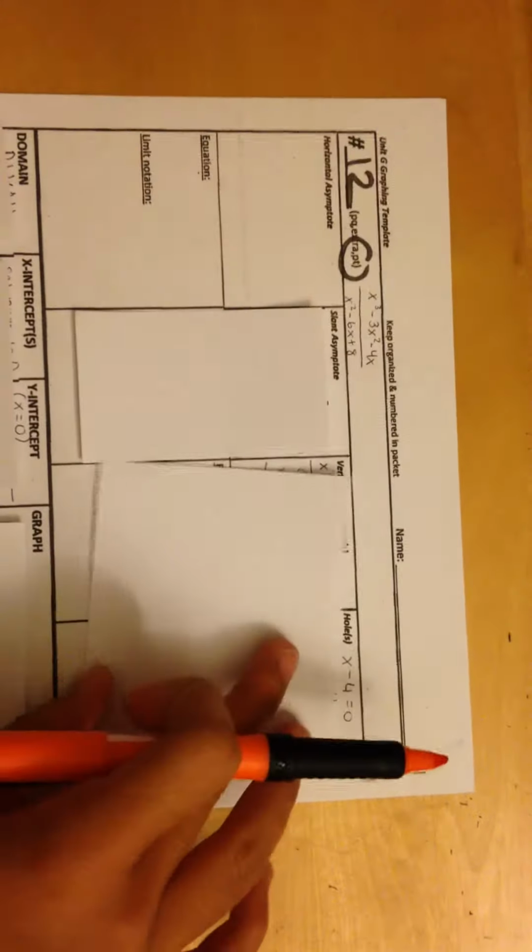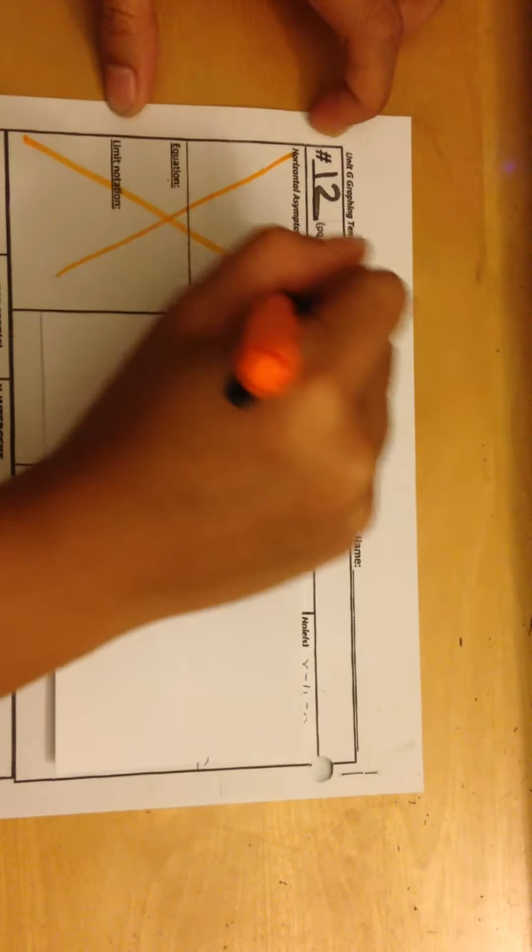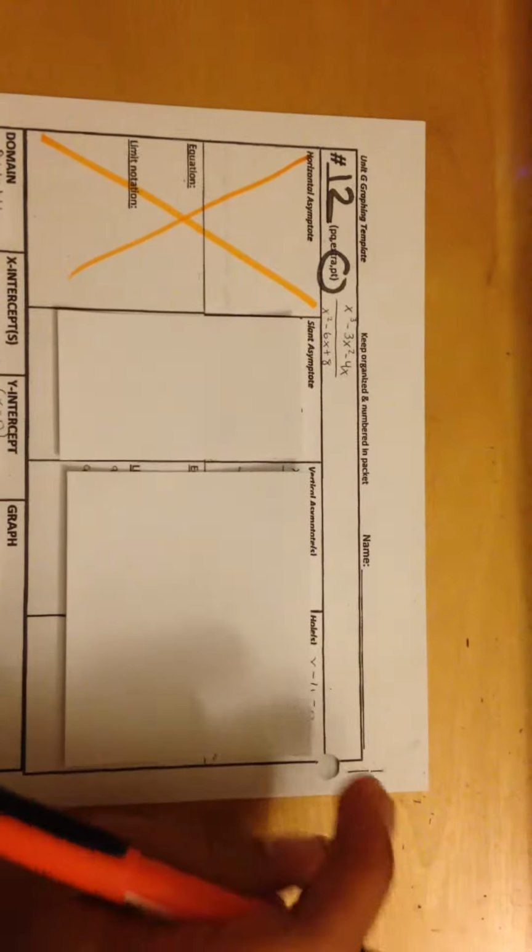Okay. So the first thing we want to do is find the asymptotes of this rational function. The first one we want to find is the horizontal asymptote. To find that, we have to compare the degrees of each of these polynomials. X cubed is bigger than x squared, and that's on the top. So if you have a bigger degree on top, that means you have no horizontal asymptote. So no horizontal asymptote, cross that out.